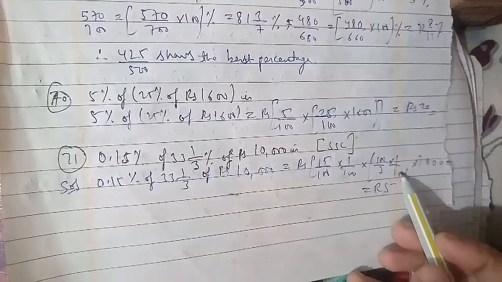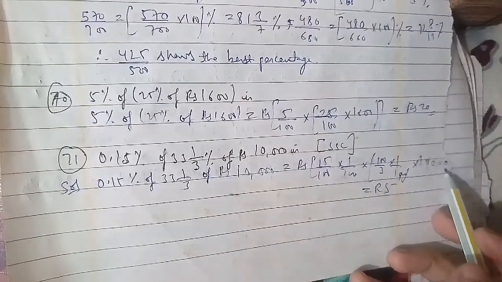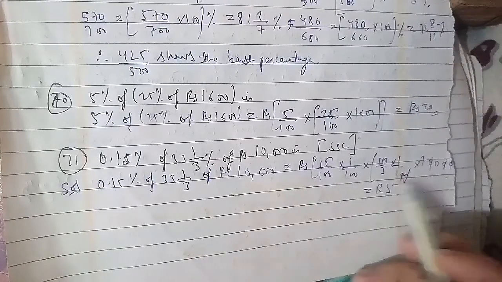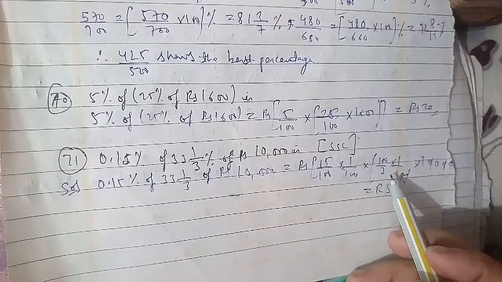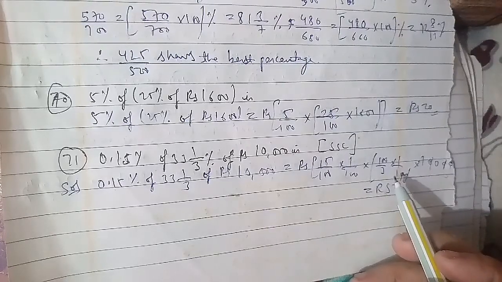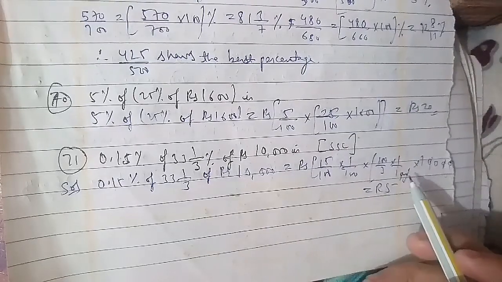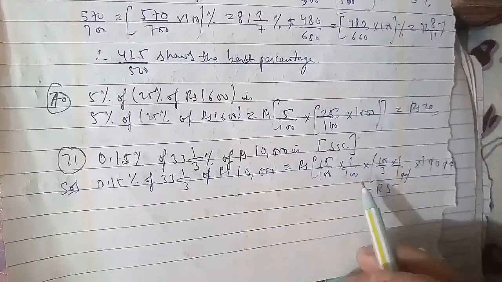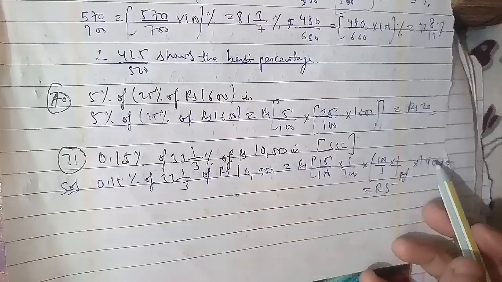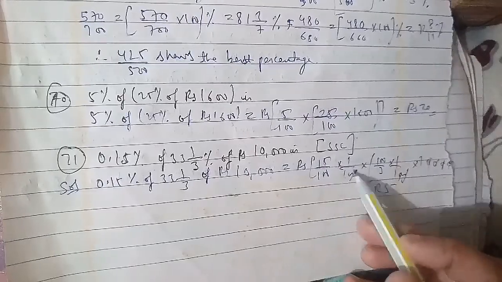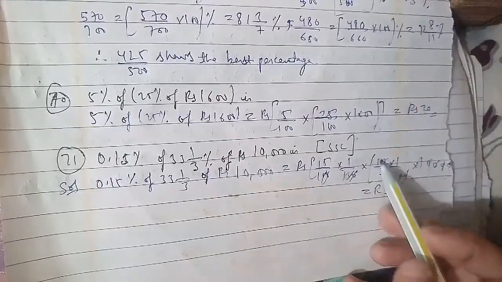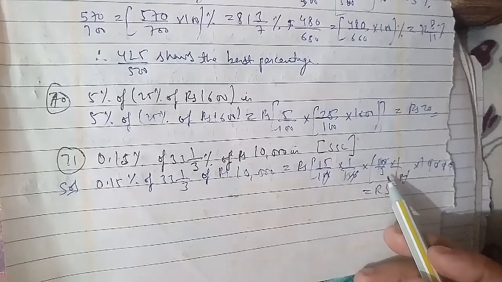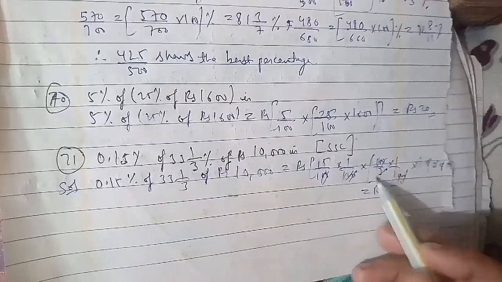Let's go ahead with another question, question 72 of the session. The question is: 30% of 28% of 480 is the same as, and the options we have are 15% of 56% of 240, 60% of 28% of 240, 60% of 56% of 240, and none of these. Let's go ahead with the same.